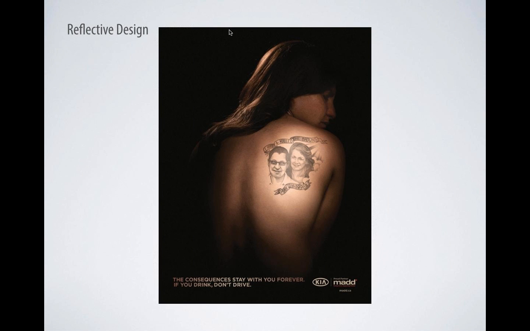Here's another one that takes some time to consider. It's not immediately obvious in the imagery. You may be noticing that some of these reflective level examples are a little bit dark. So what you see, though, if you think of the previous one and this example here, is the emphasis on long-term consequences and really big picture issues.